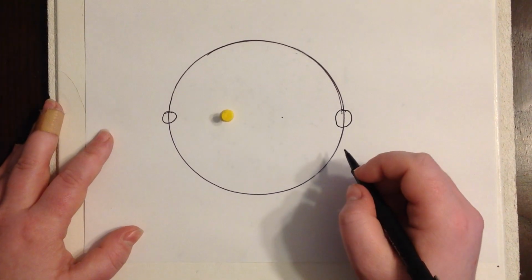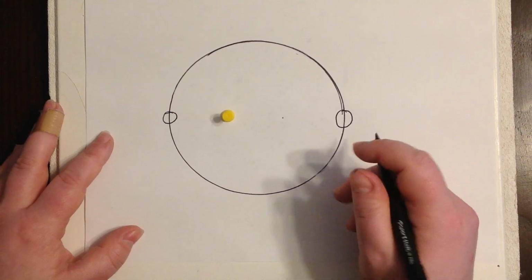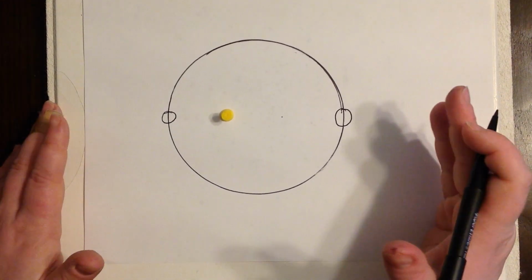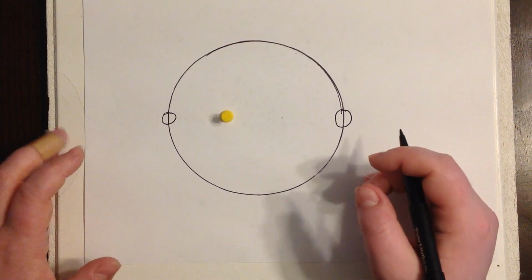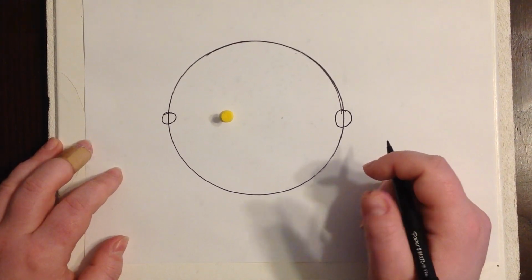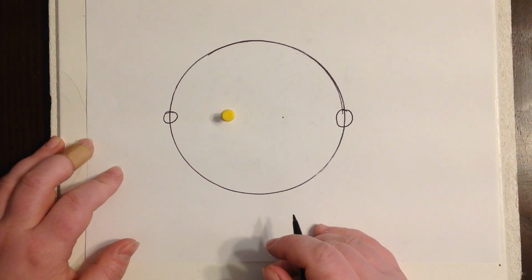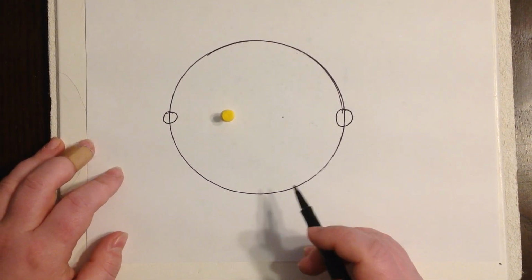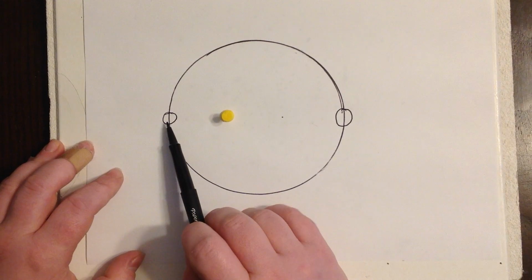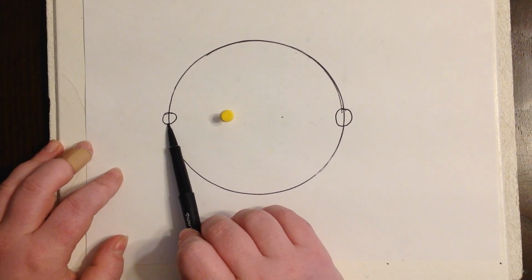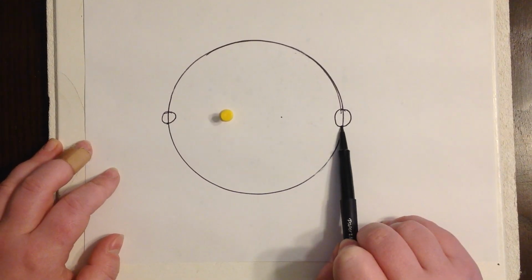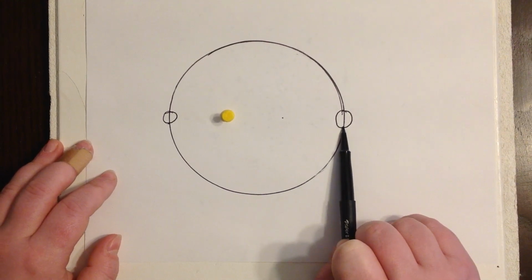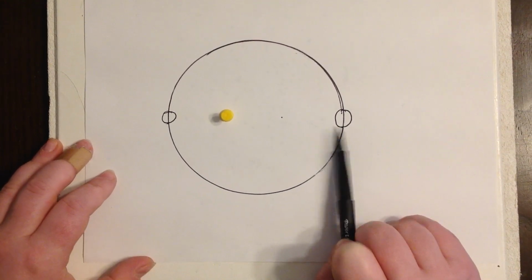Now, this is not what causes seasons. If you look at the eccentricity of our orbit, it's not all that squished of a circle. So the distance from the sun is actually not going to affect the seasons. It's not going to determine whether we're warmer or colder. It actually happens that we're closest to the sun in about January and farthest from the sun in July. We'll talk later about what causes those seasons.